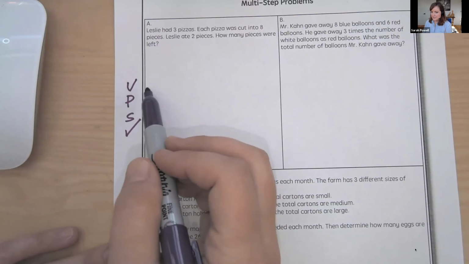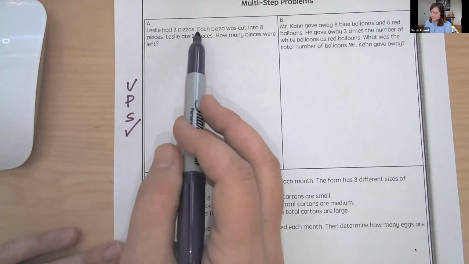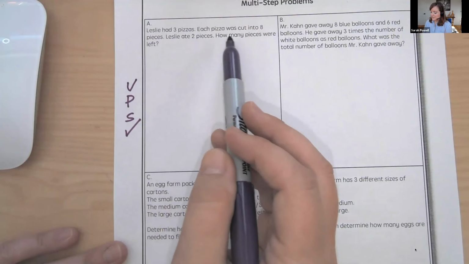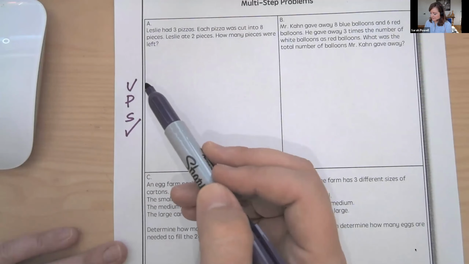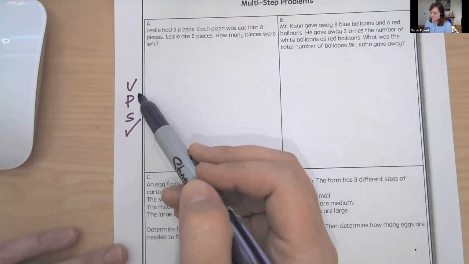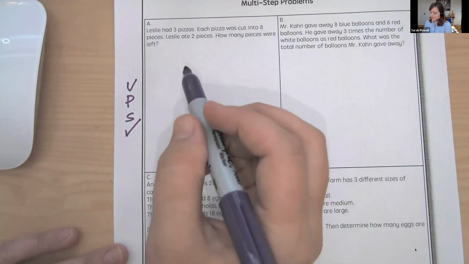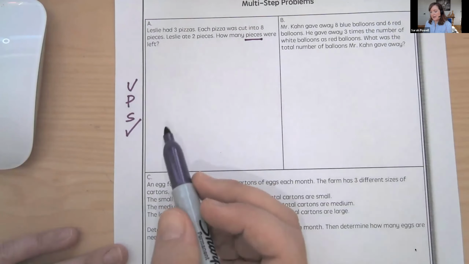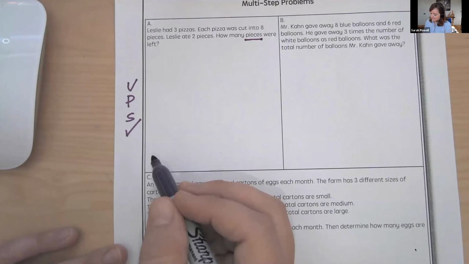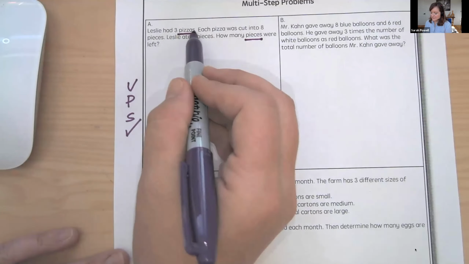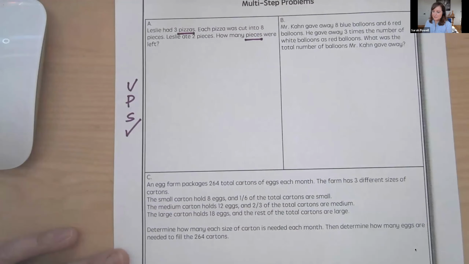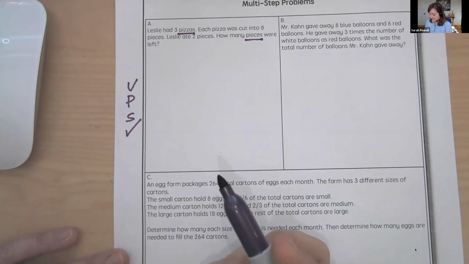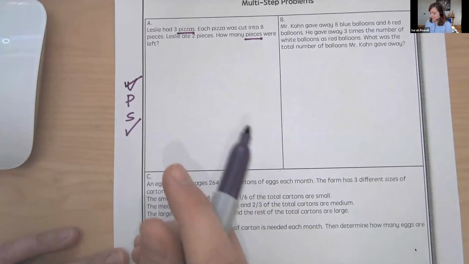And now I'm going to understand this problem by reading it. Leslie had 3 pizzas. Each pizza was cut into 8 pieces. Leslie ate 2 pieces. How many pieces were left? So in this story, I've got this pizza that was cut into pieces and how many pieces were left. So I still am only going to underline one thing here. I could also underline pizzas if I want to think that I'm focusing first on the pizzas and then on the pieces of pizza, especially after Leslie ate some. So I've got an understanding of the problem.